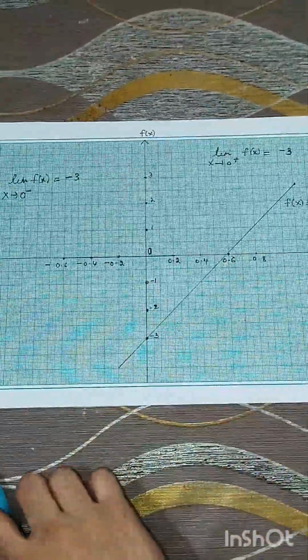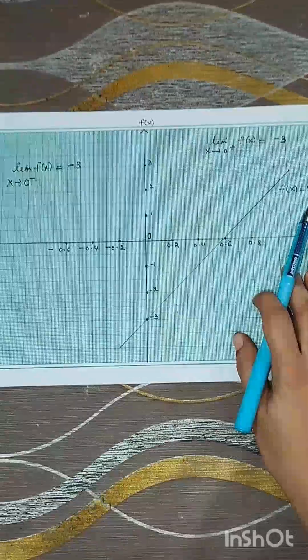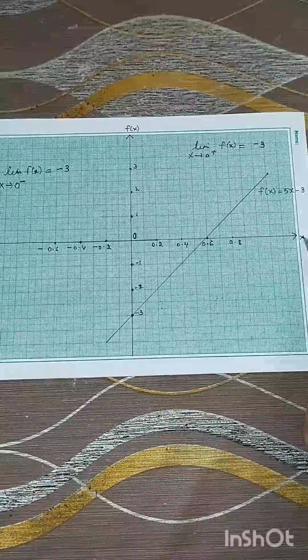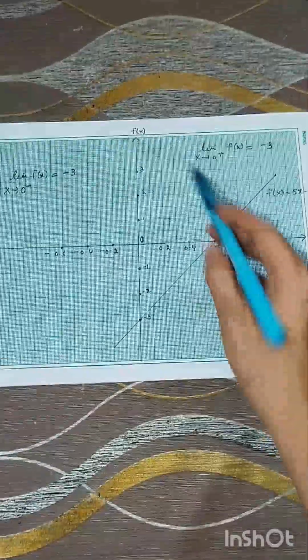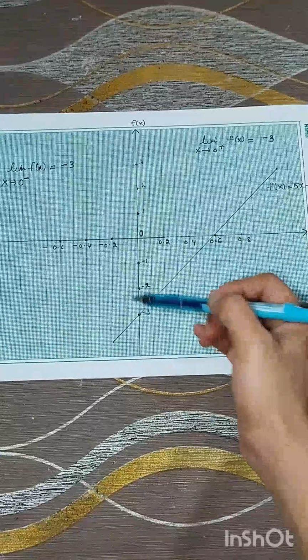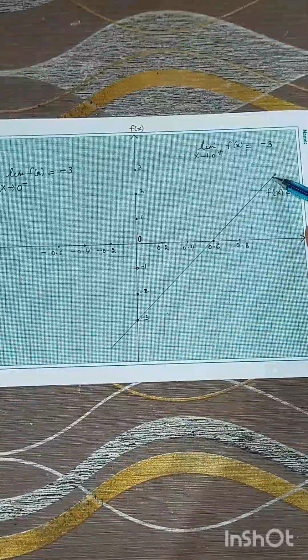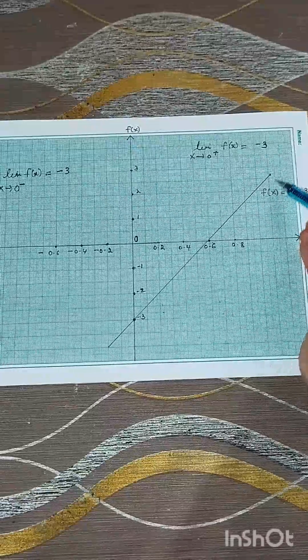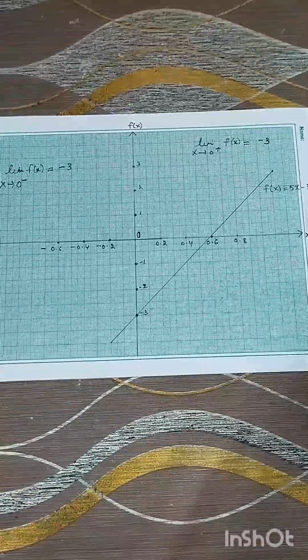Let us understand left hand limit and right hand limit graphically. Here we have taken the x-axis where we see all the inputs, and the y-axis with the help of which we will plot a graph and get the outputs of the function. And this graph is f of x is equal to 5x minus 3.